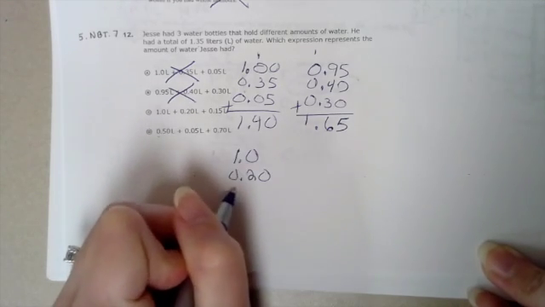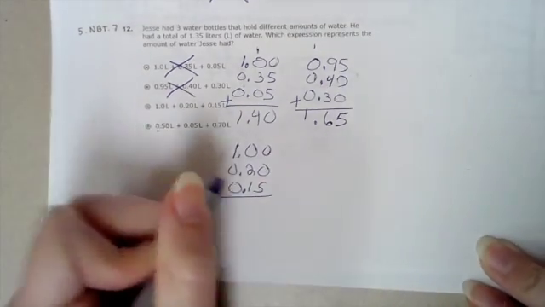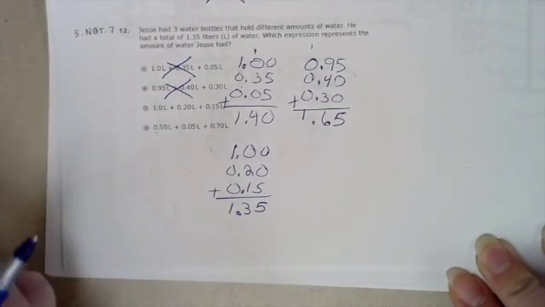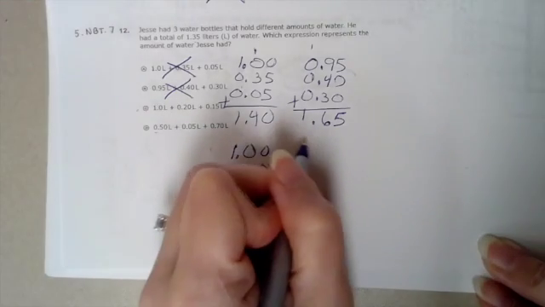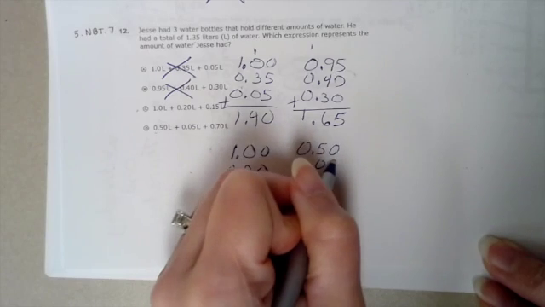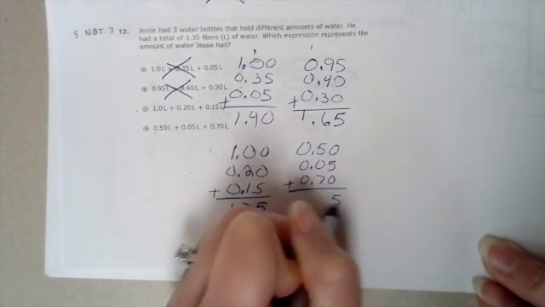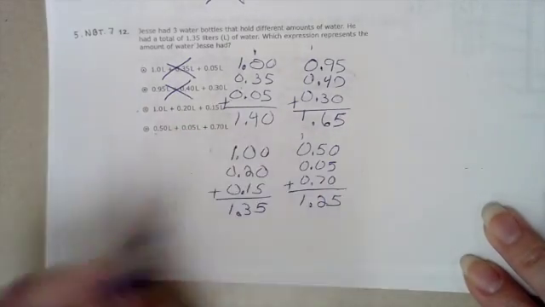If I add these up, I get 1 and 35 hundredths. Ooh, I think this is what I'm looking for, but I'm going to check D just to be sure. 50 hundredths, 5 hundredths, and 70 hundredths. That's 1 and 25 hundredths. That's not it. Letter C was correct.